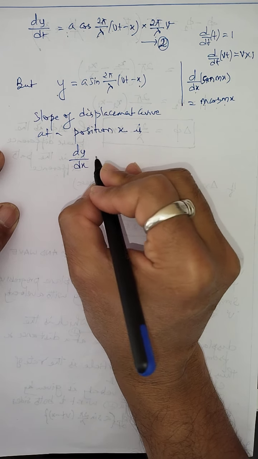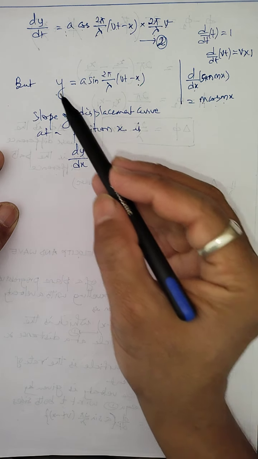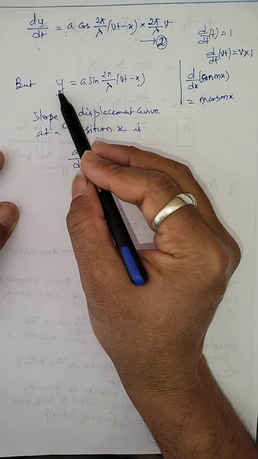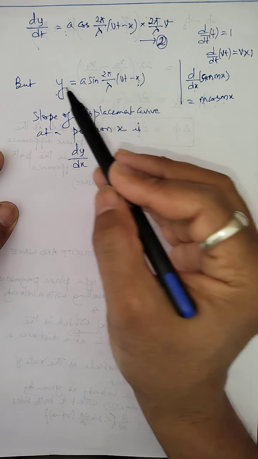Yes, because when we calculate the slope, it is the slope between y versus x, because y varies with x also. Different positions across the particles have different displacements.